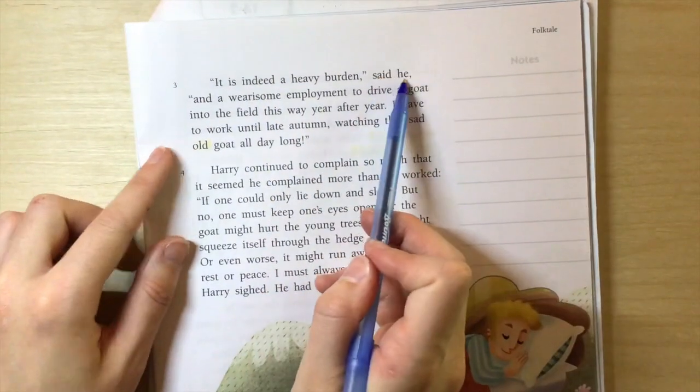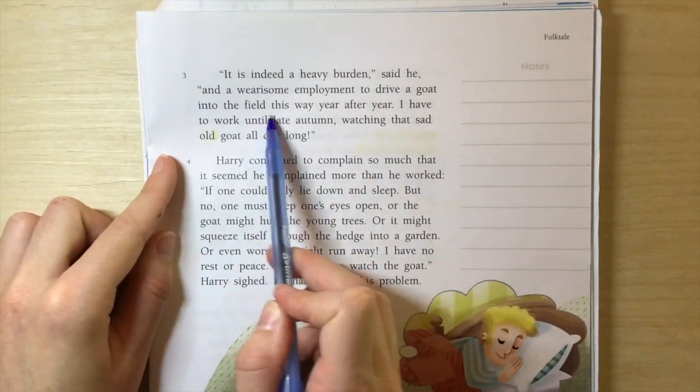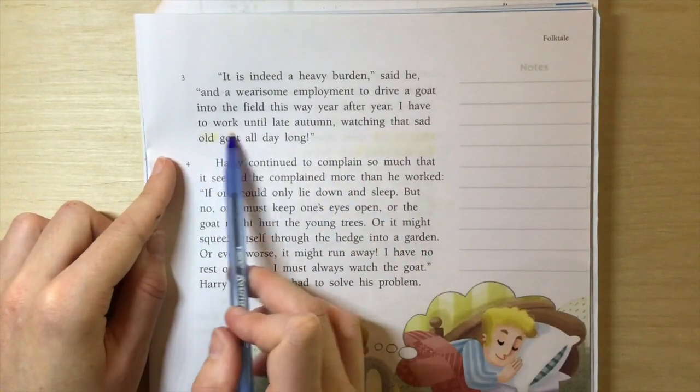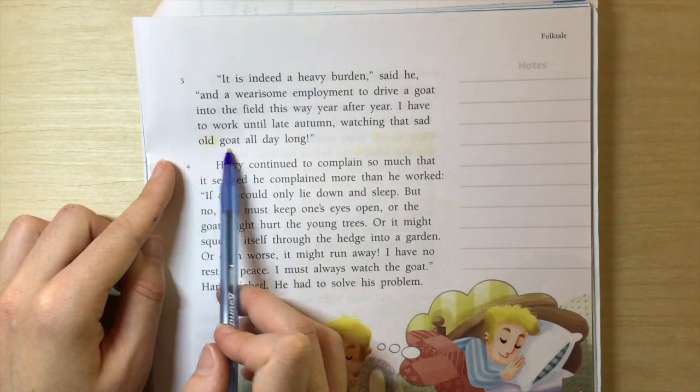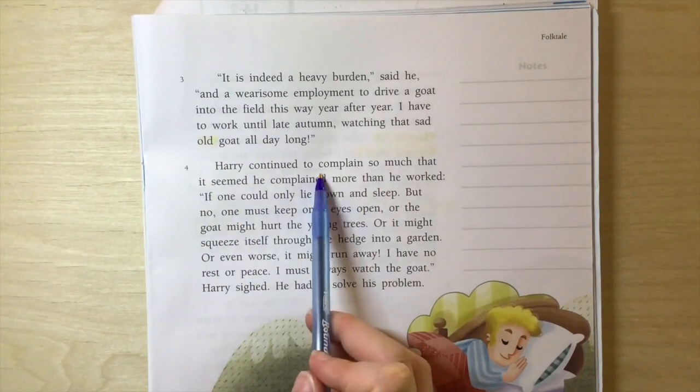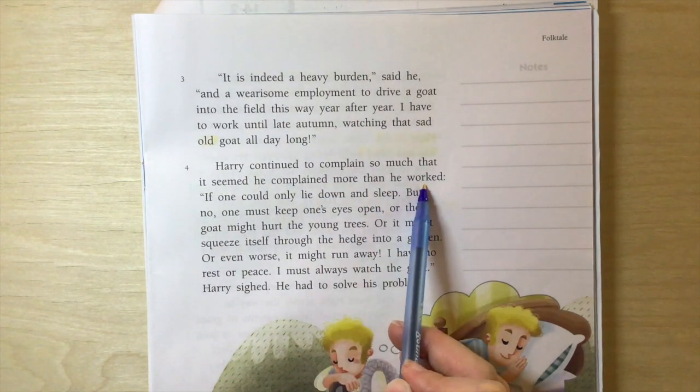It is indeed a heavy burden, he said, and a wearisome employment to drive a goat into the field this way year after year. I have to work until late autumn, watch that sad old goat all day. Harry continued to complain so much that he complained more than he worked.